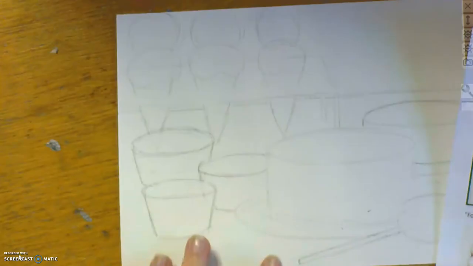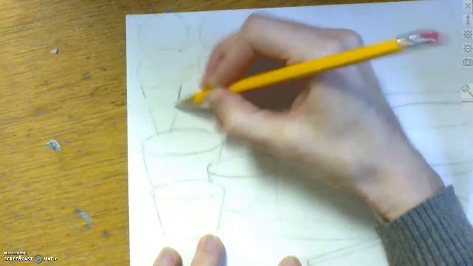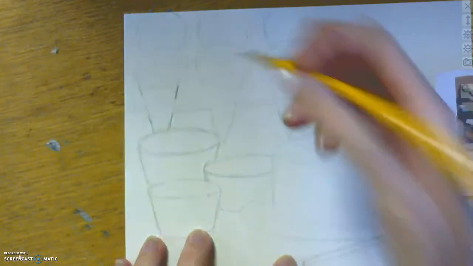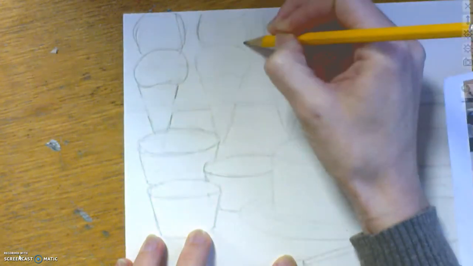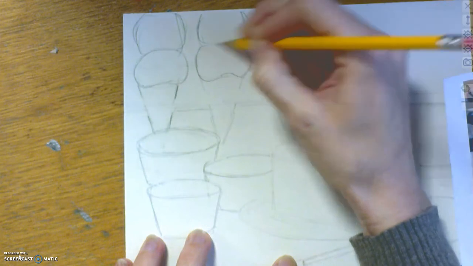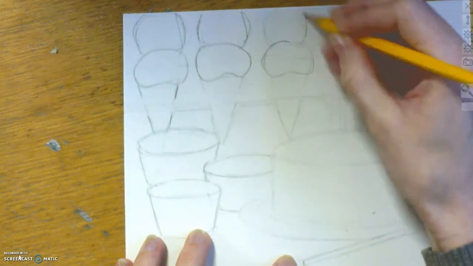So for mine, I really like the ice cream cones. I could only fit 3 in mine, so I'm just drawing a really, really light sketch. Hopefully you guys can see this on the screen. I'm not getting highly detailed here because this is not my final drawing. This is my plan. This is what I'm going to do as far as placing all of my objects.